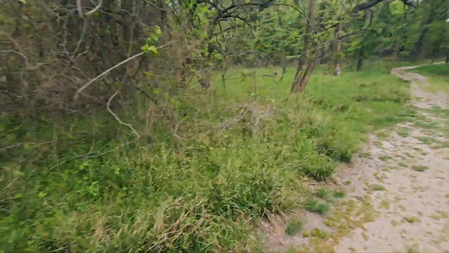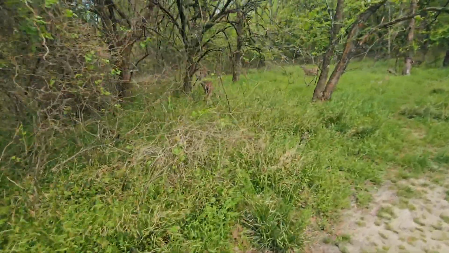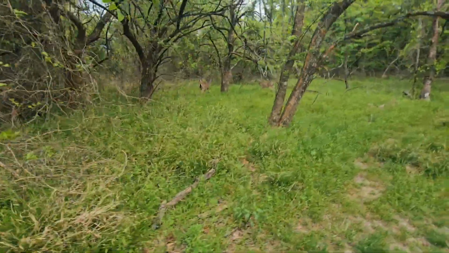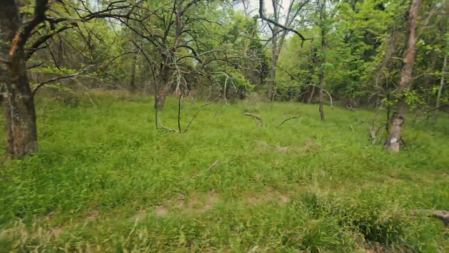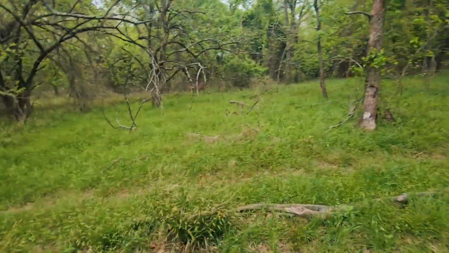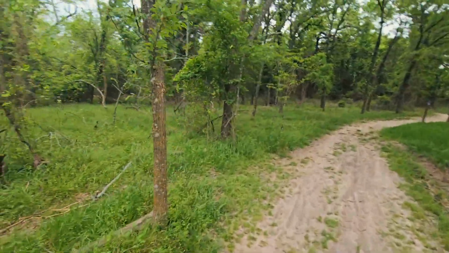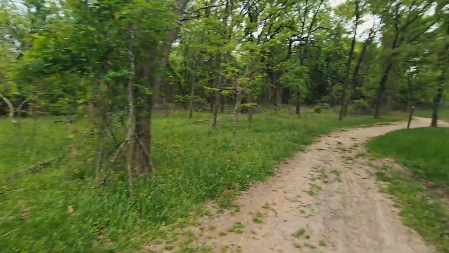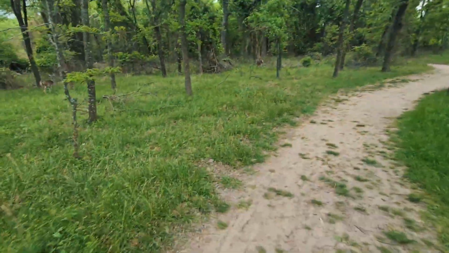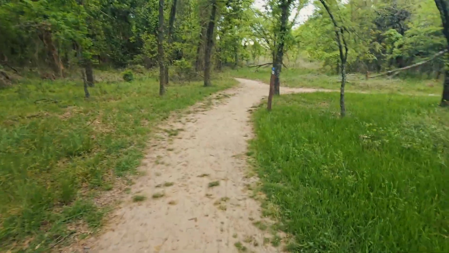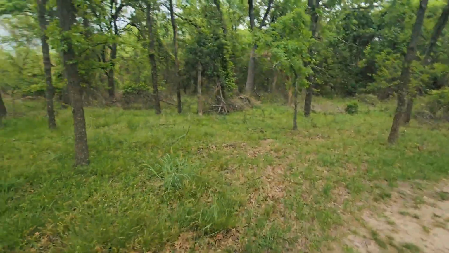I'm just walking. Wow, they let me get so close to them. How awesome. Oh, there's another one. I didn't even see you. And another one. I'm so distracted, I'm staring at one that I'm missing all the others. Wow. Y'all are some cool deer.